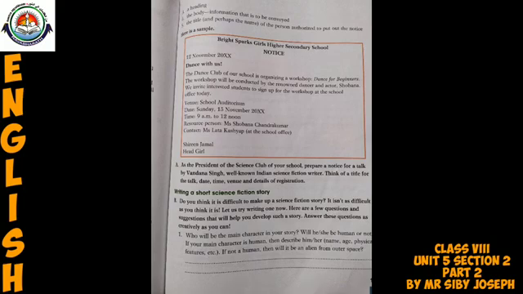So here it is said that it is not that difficult to write a science fiction story as we think it is. Here are some sets of clues or questions, and trying to answer these questions will definitely help us to write a science fiction story.